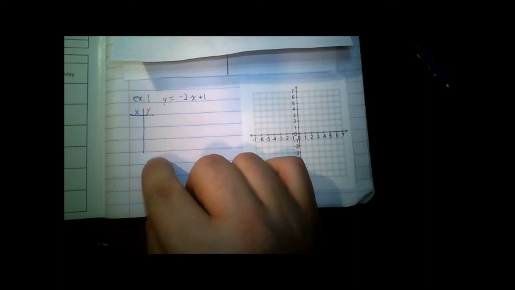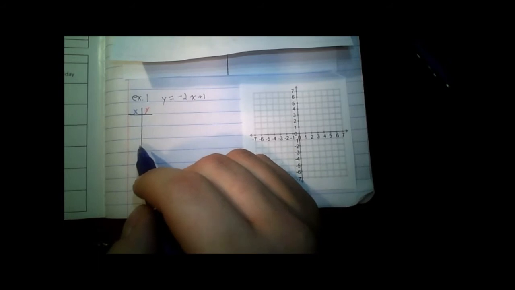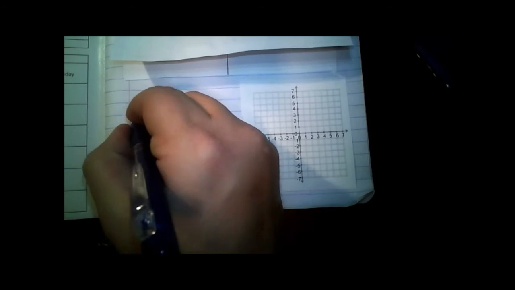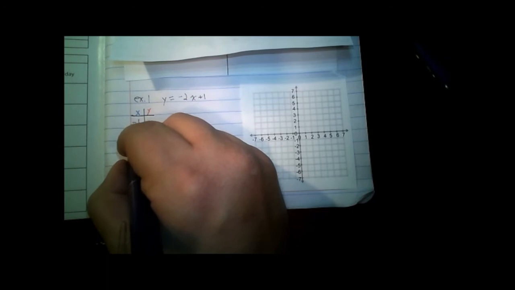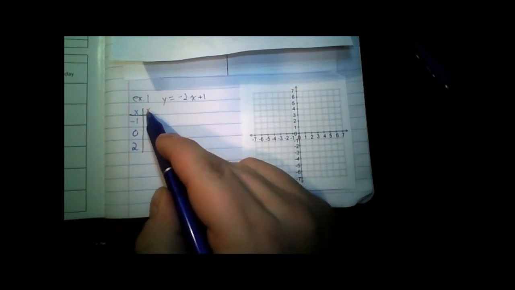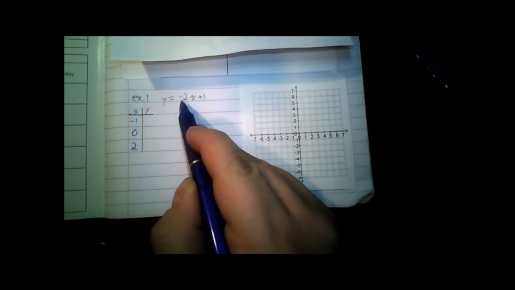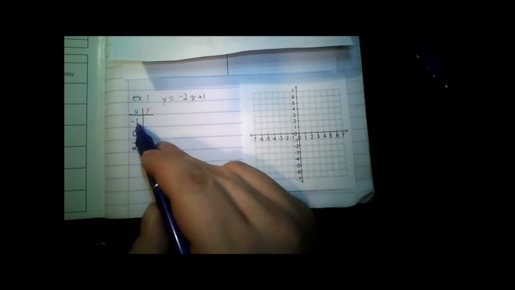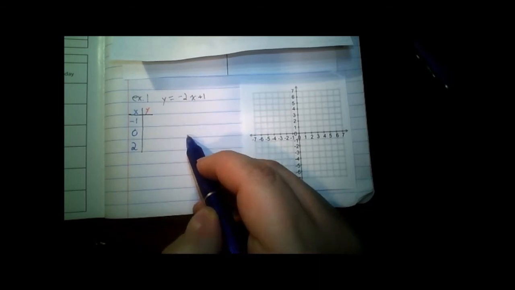Now when you're doing this, I want you to always do three numbers for x values, at least three. Okay, a negative, 0, and a positive. So for this one we're going to do negative 1, 0, and positive 2. Now, to figure out what the y value is, we're going to use the equation. It says y equals negative 2x plus 1. Well, if x is negative 1, then what is y? And we're going to write that out for every single point.